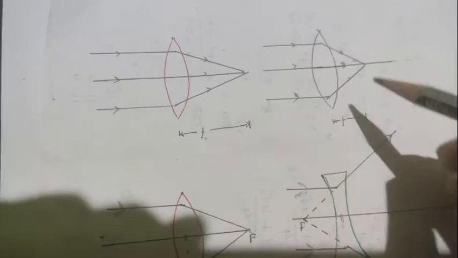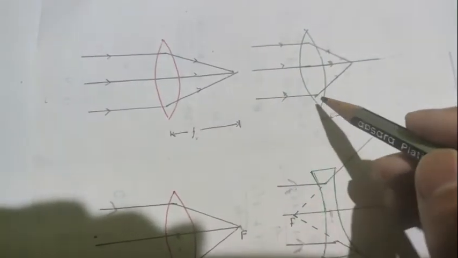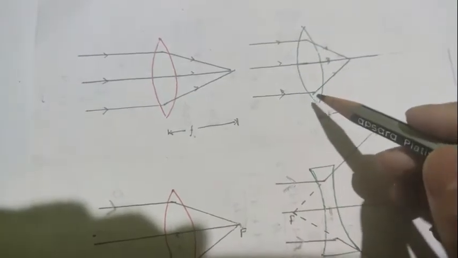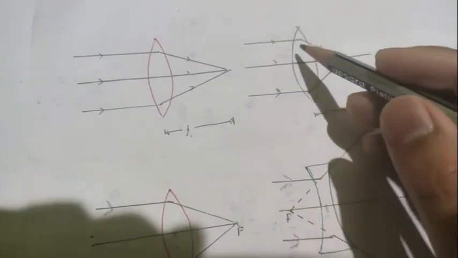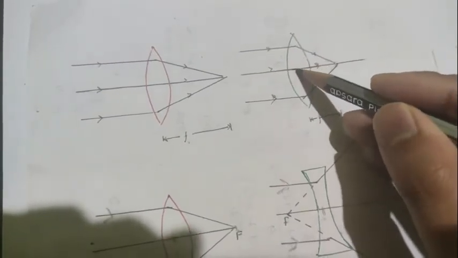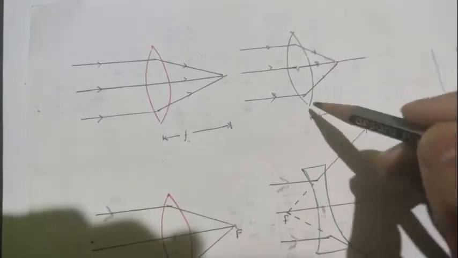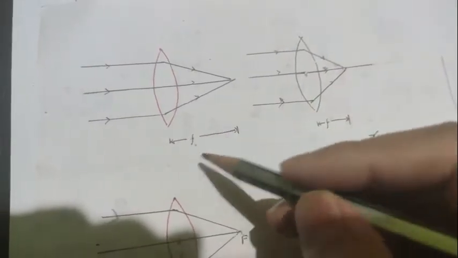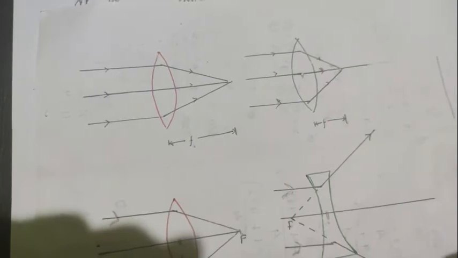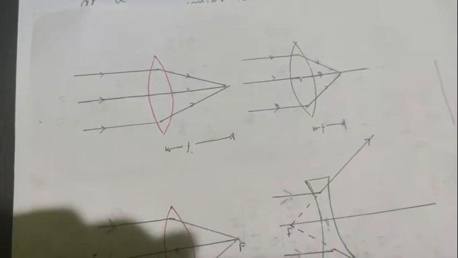Is it clear? Focal length means what? When a beam of light moves parallel to the principal axis, after refraction it bends towards the normal, or it bends in this direction, the distance from the optical center to the point where they intersect is known as your focal length. So in this case you can see two different focal lengths for two different lenses. One is your red lens, one is your green lens.